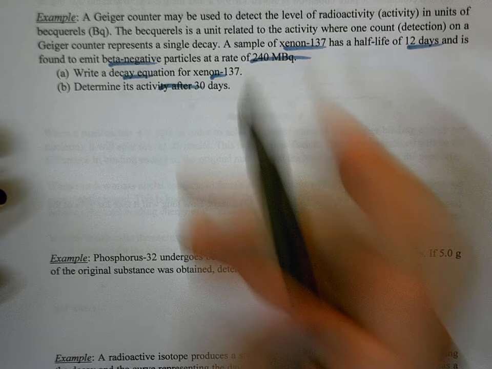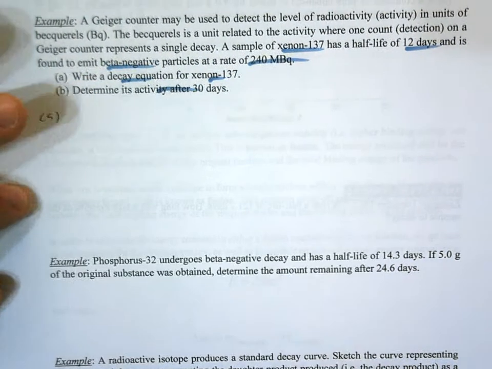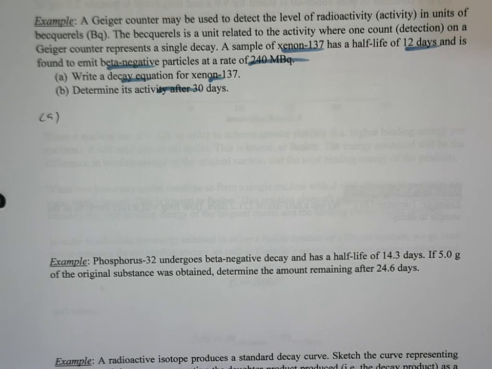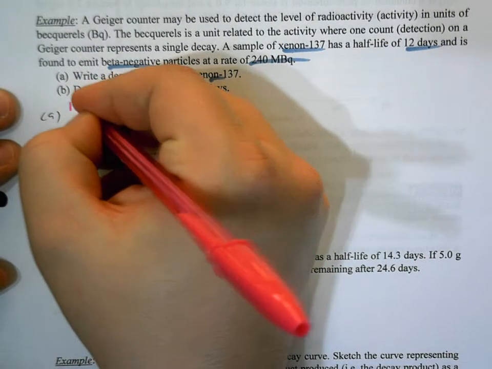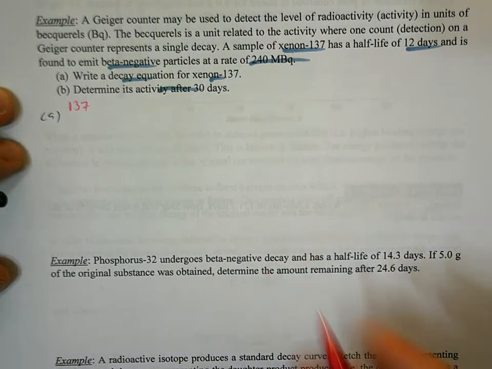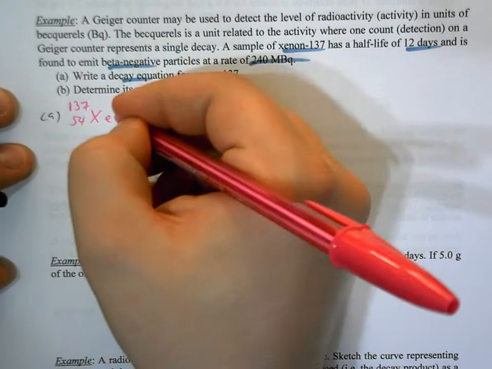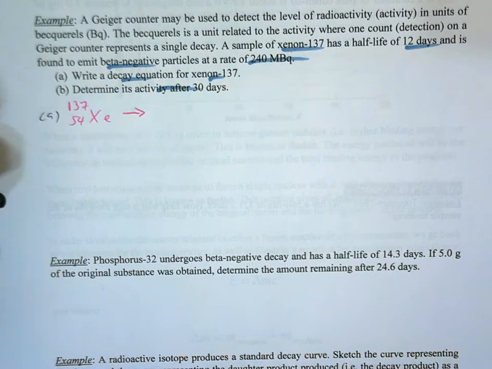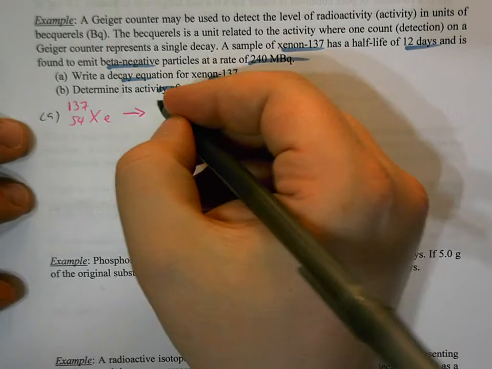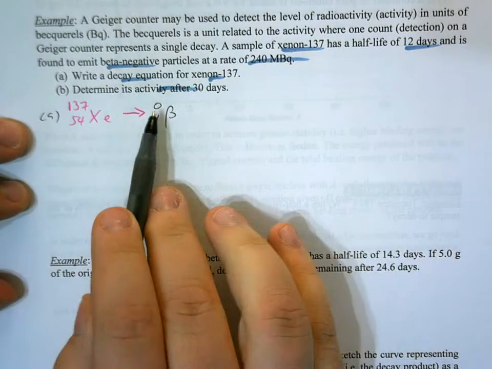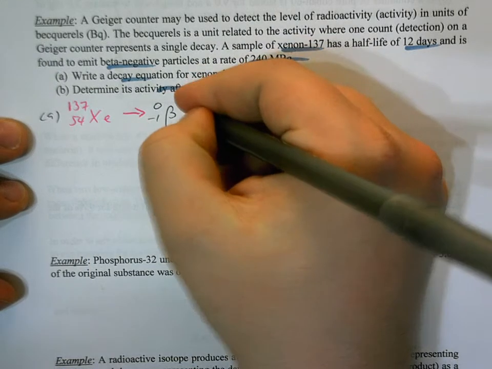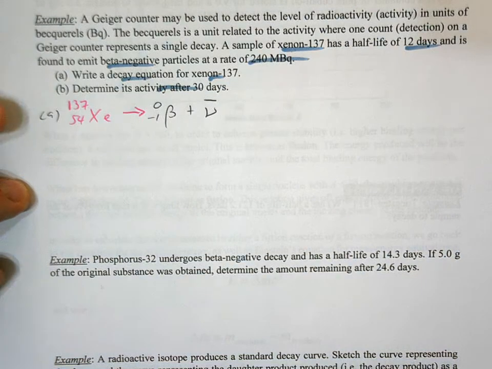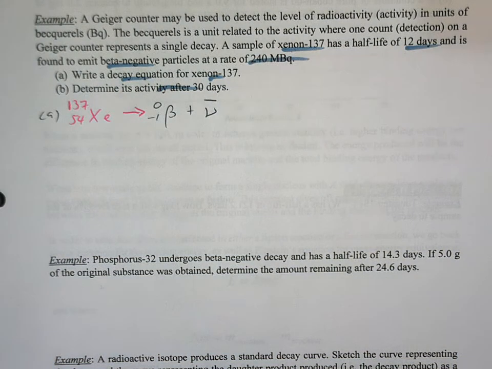All right, the first part here, the decay equation. We are told it emits beta-negative particles. This is telling us that we have beta-negative decay. So the first thing is we want to write out Xenon-137 in nuclear notation. So we have an A value of 137, and then Xenon on our periodic table is element 54. So when this undergoes beta decay, as long as we remember that we have our beta-negative particle, so we're going to have 0 for the A value because it's not a nucleon, minus 1 for our charge value, plus the antineutrino, we can use our conservation laws to work out the daughter element.